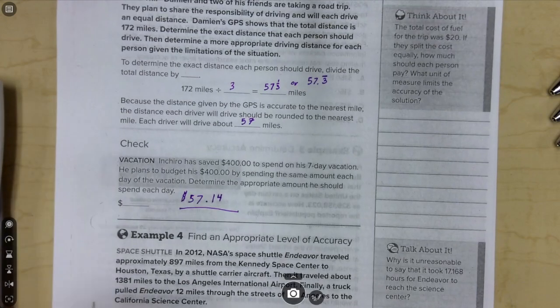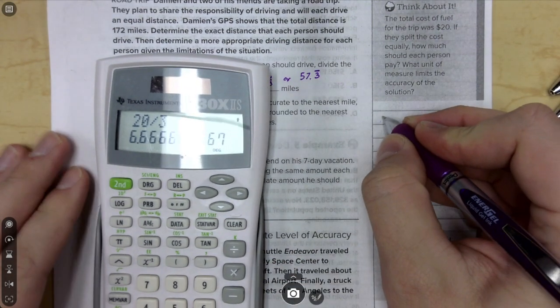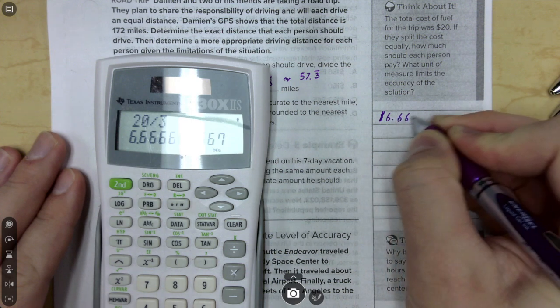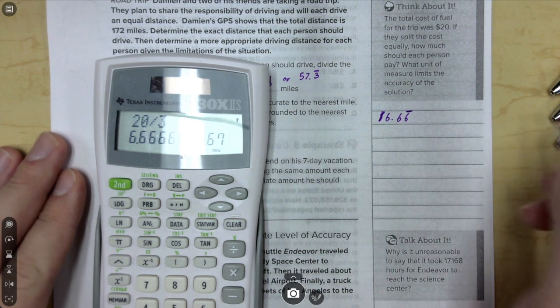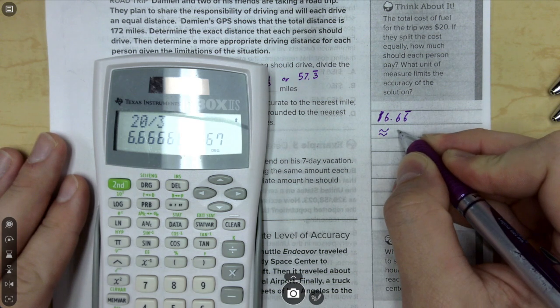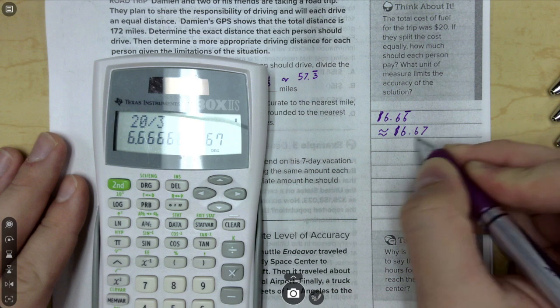All right, let's try over here. Think about it. The total cost of fuel for the trip was $20. If they split the cost equally, how much would each person pay? Well, if this was $20, we're going to take 20 and divide that by 3, and that gives us 6.66 infinity sixes. So if we were to round that, we'd say each person approximately owes $6.67.